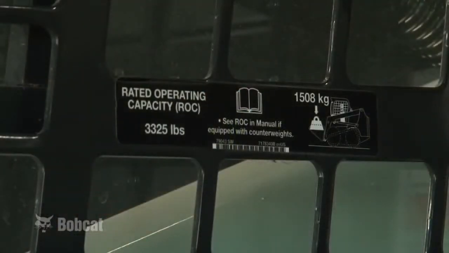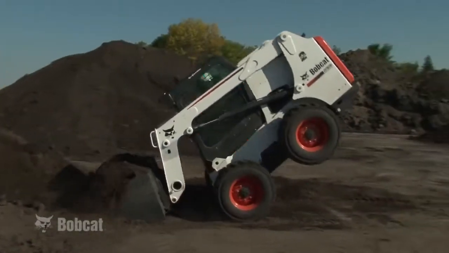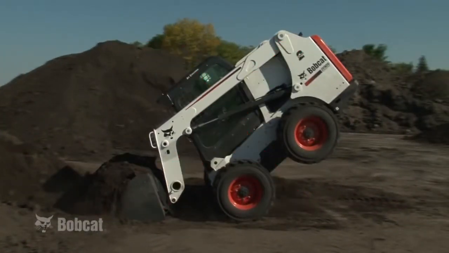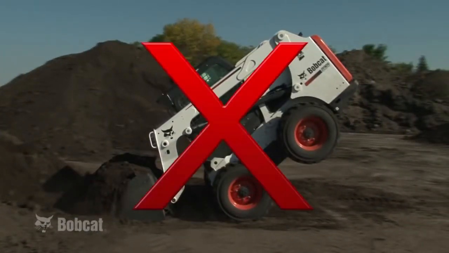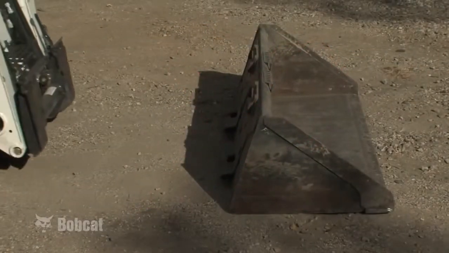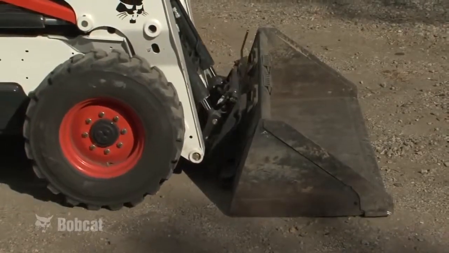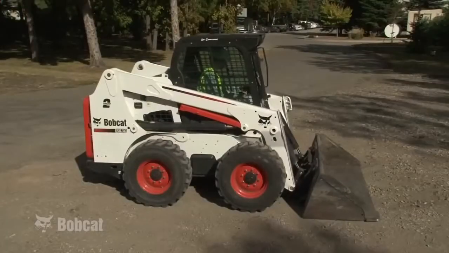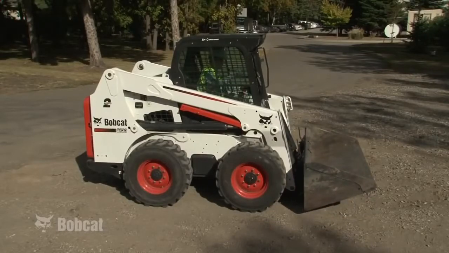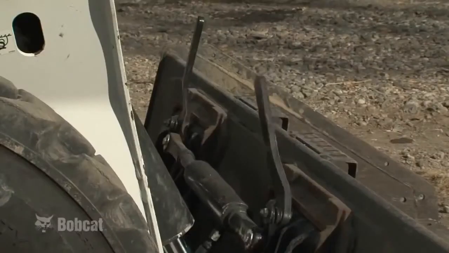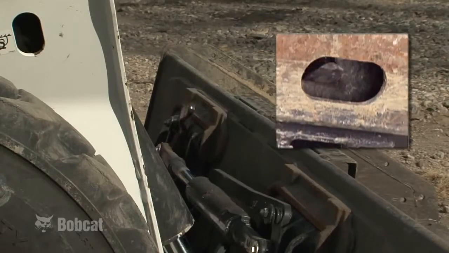Each Bobcat skid steer loader has a rated operating capacity. These load limits must not be exceeded. Overloading could cause tipping and result in serious injury and damage to the machine or attachment. Bobcat provides different size loader buckets for use with different materials. Be sure to use the correct attachment for your job, and always make sure your attachment is properly secured using the Bobtach mounting system provided.